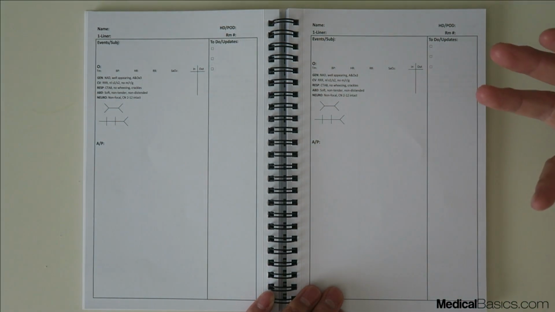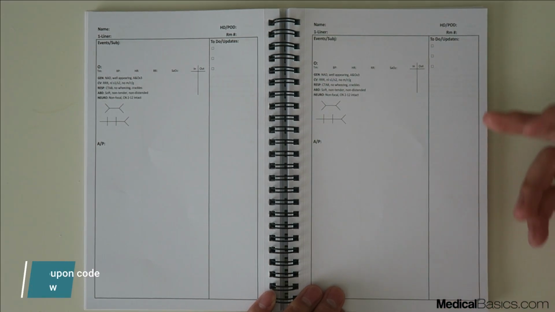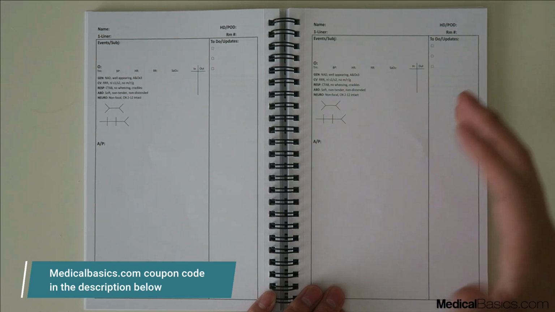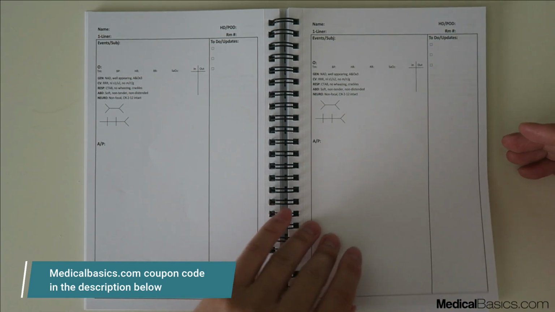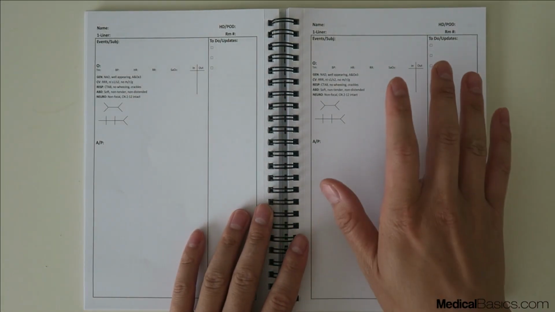Because the majority of being a good intern is being organized, right? And so you have to have a good to-do section, a good place where you can put all these different updates, to-dos, and really every single template looks exactly the same. So you turn over, they're all exactly the same. So it's really just a one-page template.